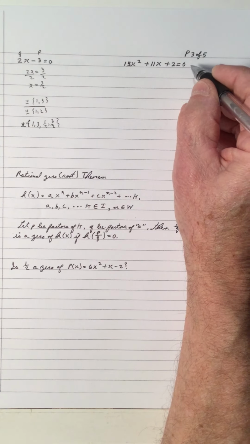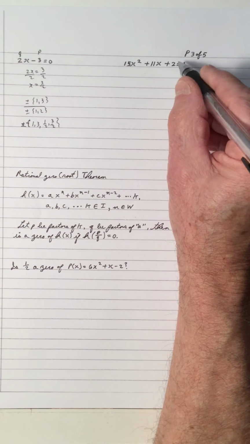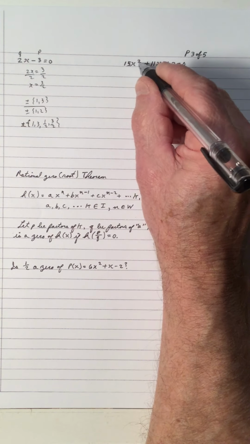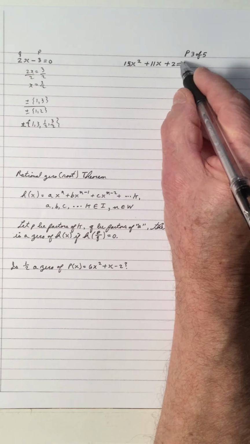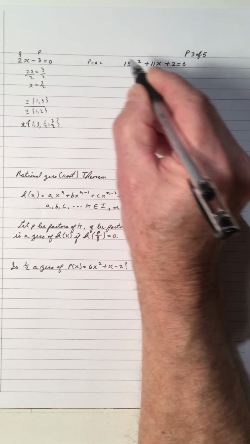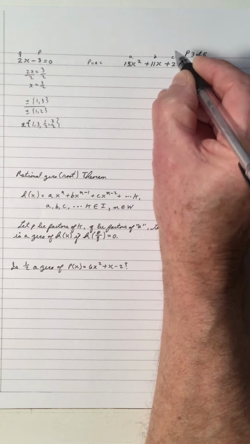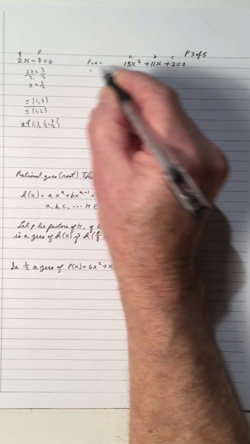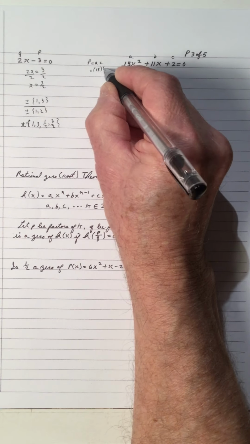And over here, I have a trinomial, which is a quadratic. So there's 2 factors. The way we do this, we say the product is A times C. So A, B, and C. The product is A, which is 15, times C, which is 2.